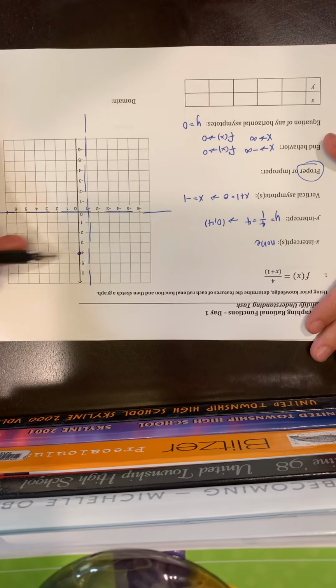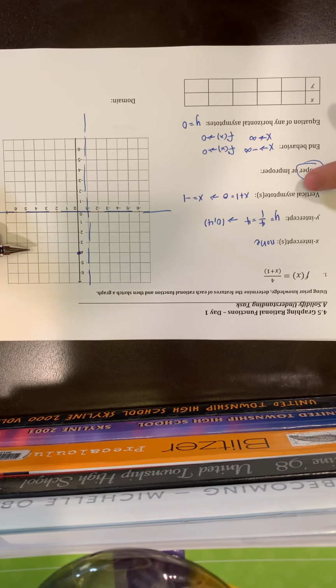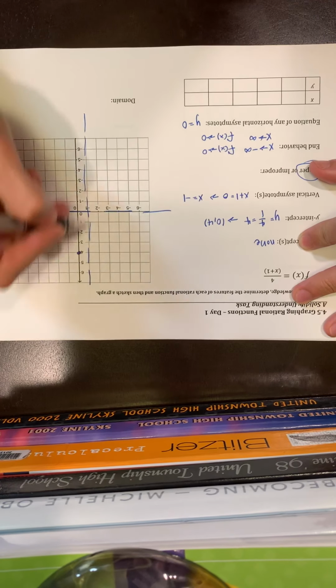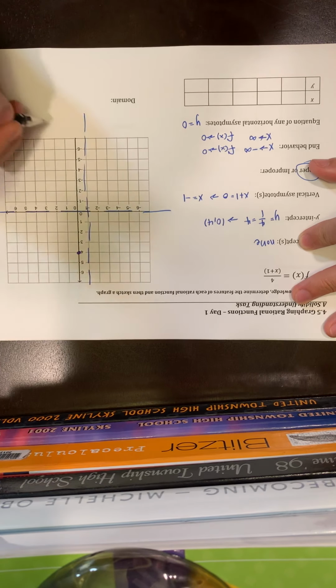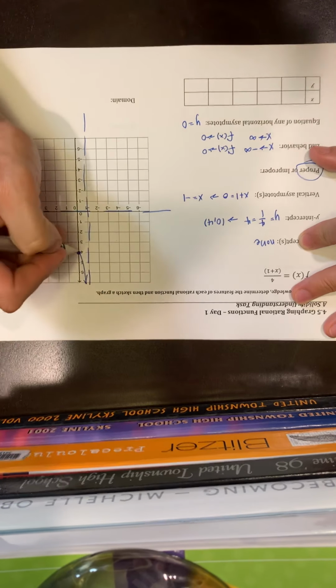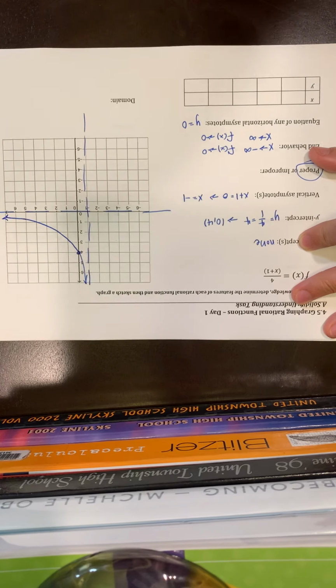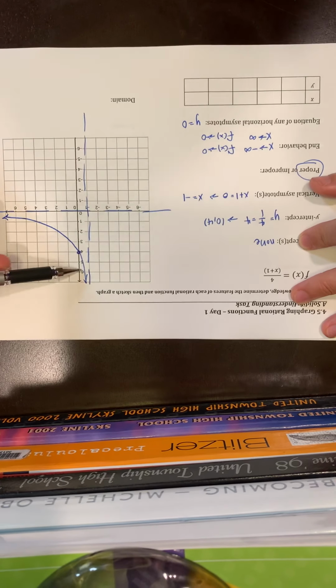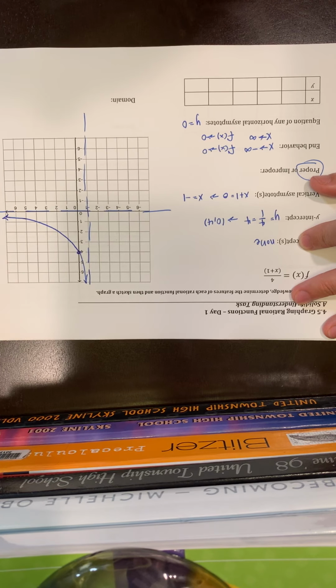So piecing together where we are on the graph, since I'm never going to hit the x-axis and I have a point up here, that means this right-hand portion of the graph is going to have to be above the x-axis. And because of the rule with rational functions and their end behavior, this is going to come down and follow the x-axis forever.